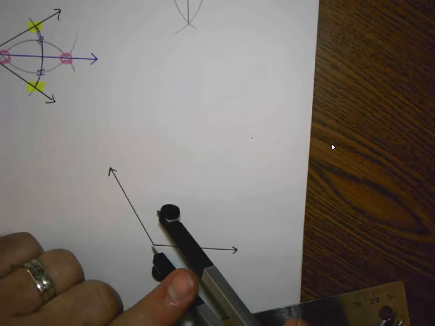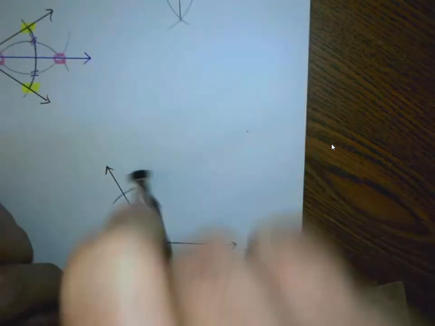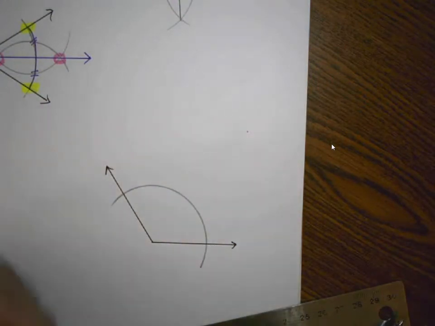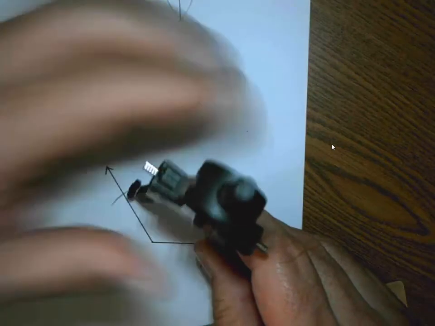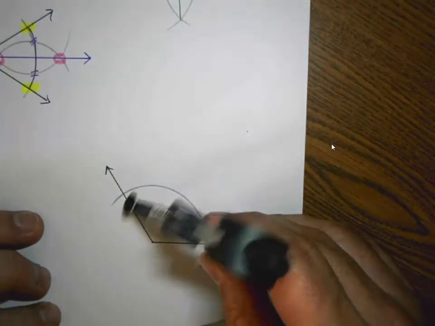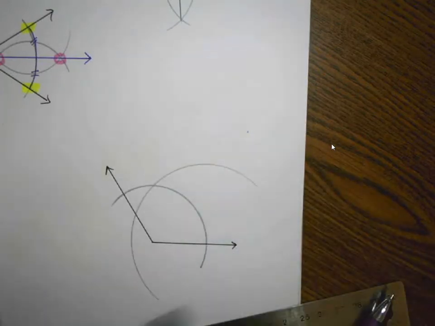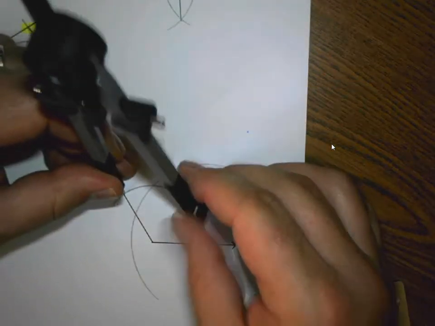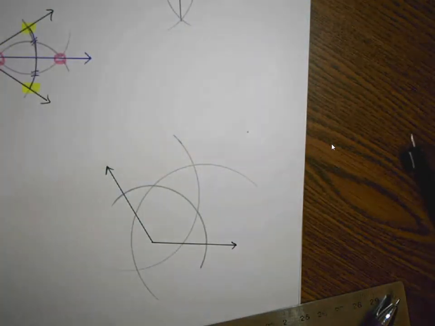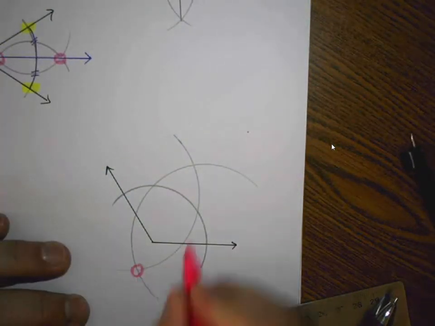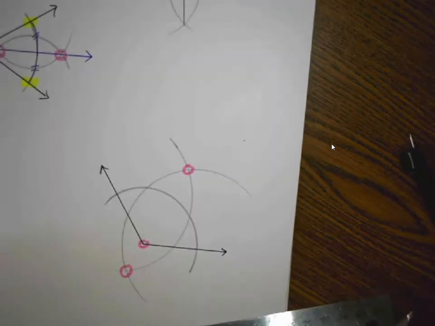First step, make an arc any size as long as it covers both rays. Choose a measurement on my compass that's larger than halfway, that's not through the vertex. Same from the other side. And again, even if this goes through a point outside the angle, on the exterior of the angle, I still find 3 points that are collinear.